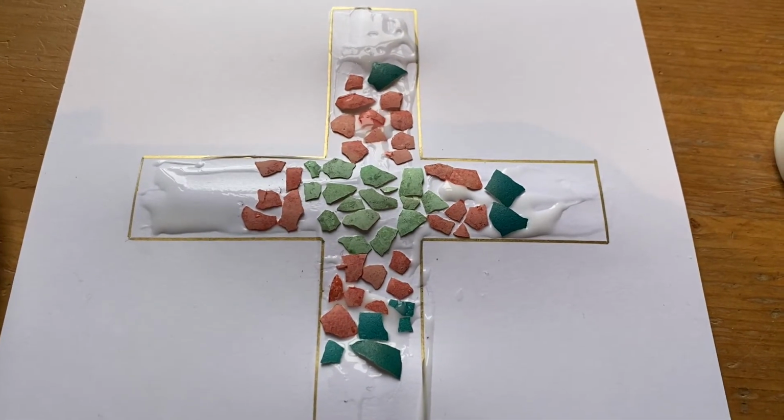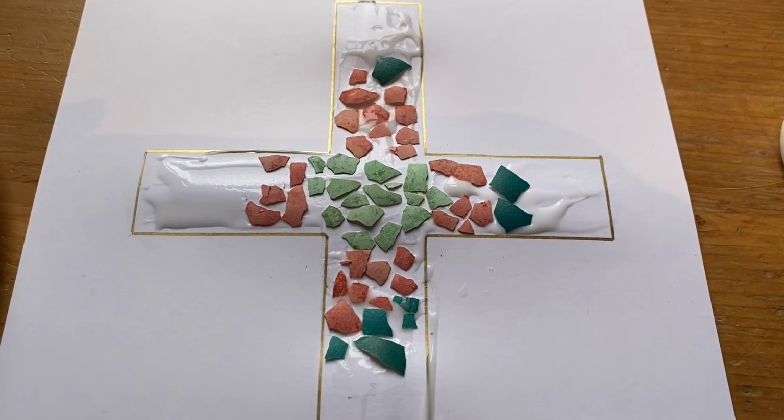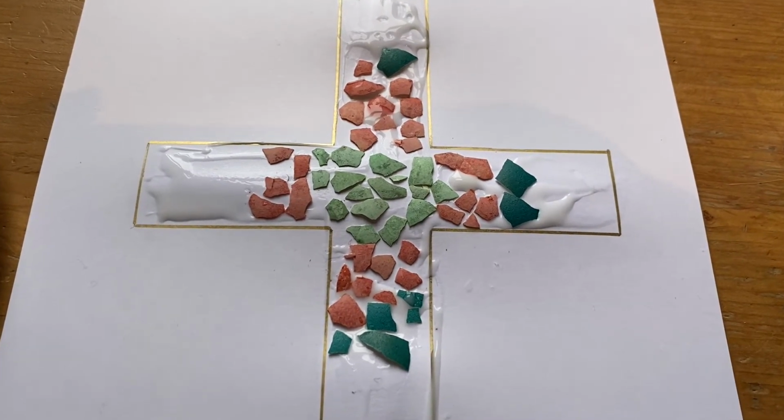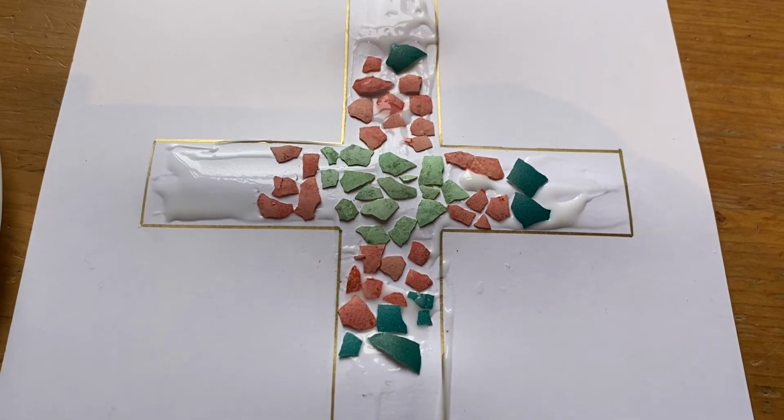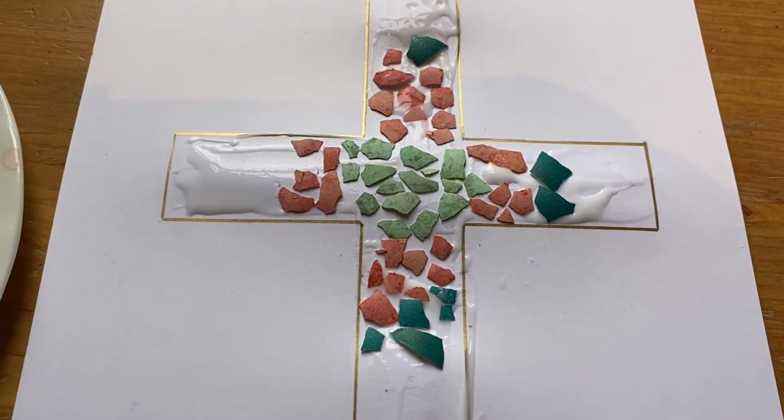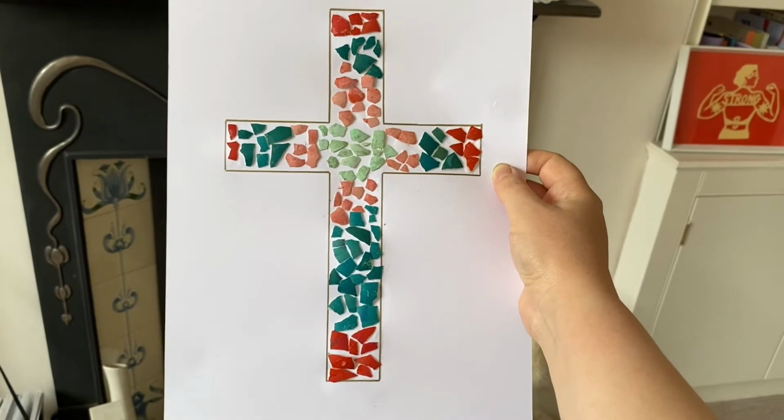It's quite nice if you have different sizes of eggshells. So the blue came off in bigger bits. So I've gone now from my green to my pink to my blue, and I'm going to finish with my red. And here's the final cross.